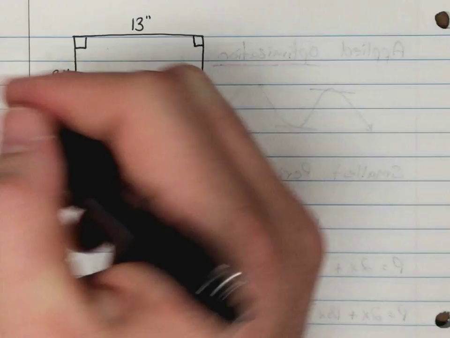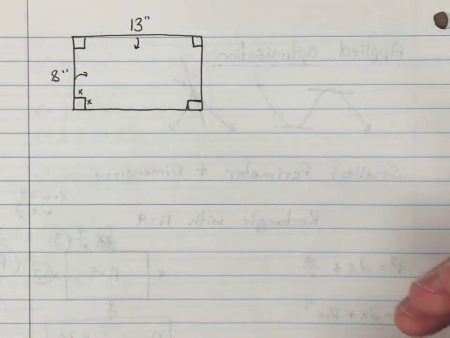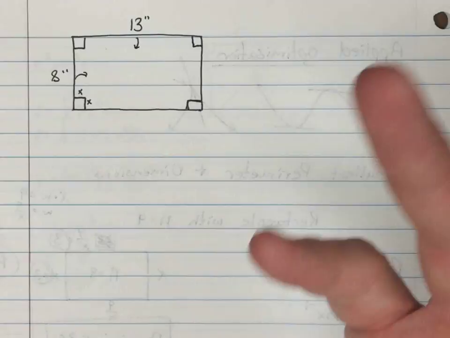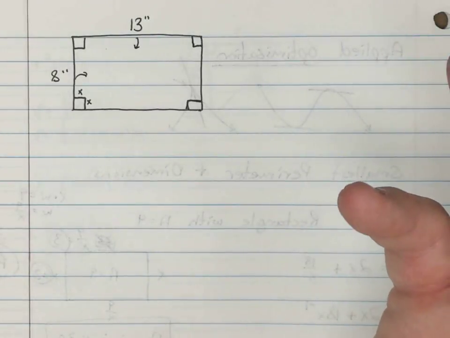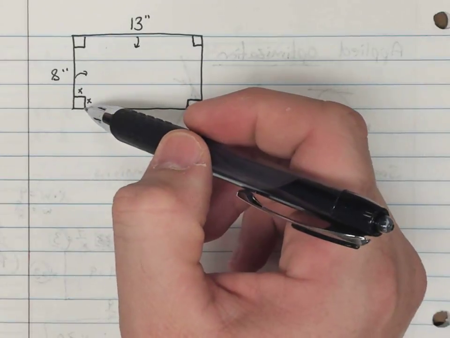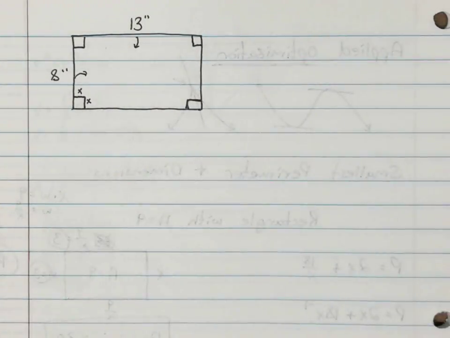Once we cut these off, we're going to fold this up, all the way around. It's going to form a box, a rectangular prism. And we want to know how big of corners should we cut out to where when we fold this box up, we get the biggest box possible. And again, you see, when I first started out, we're talking about manufacturing, why this would be valuable.